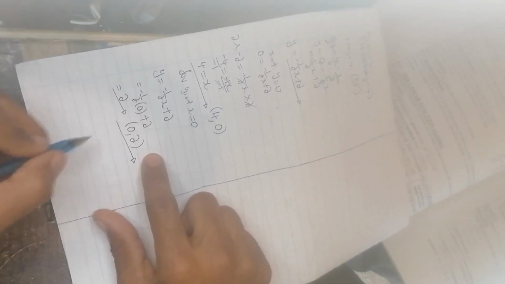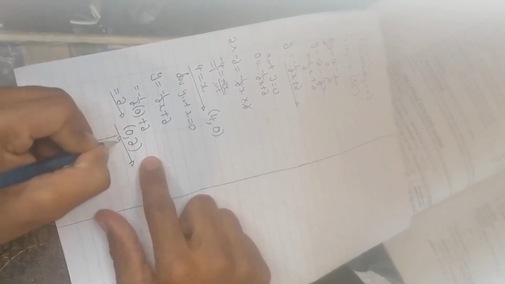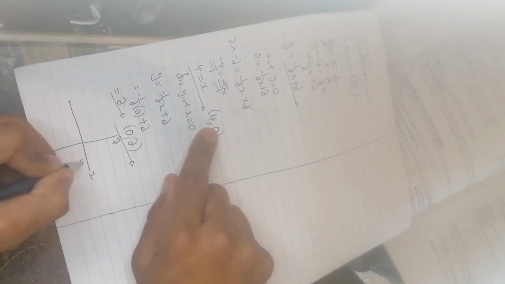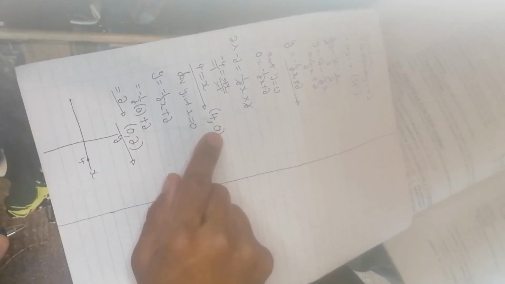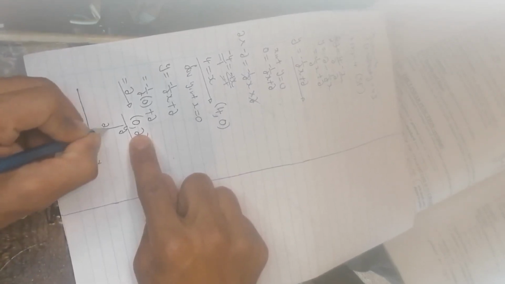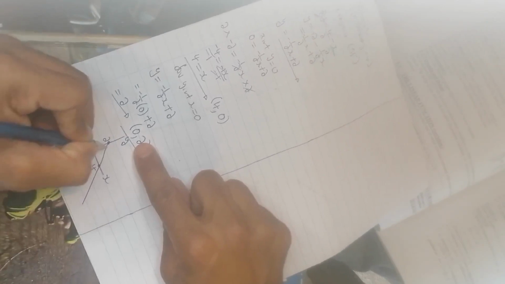Can I draw the straight line now? Yes. This is my x and this is my y. When x is 4, suppose here it's 4, y is 0. When x is 0, y is 2, suppose the 2 is here. Draw the straight line. There we go.